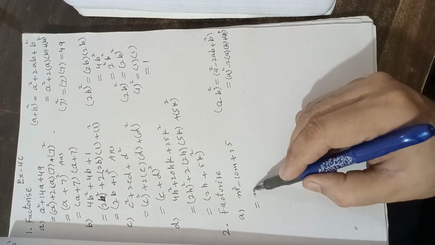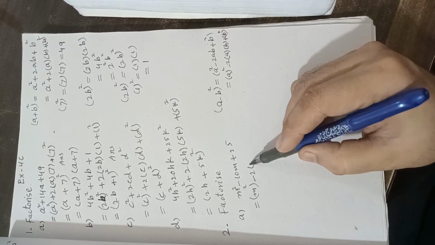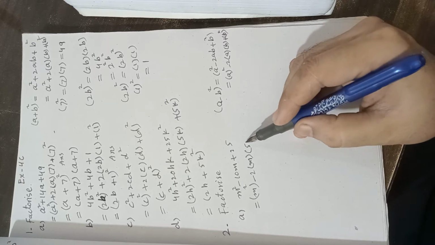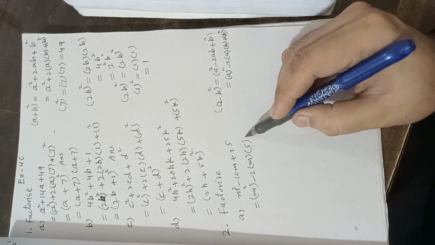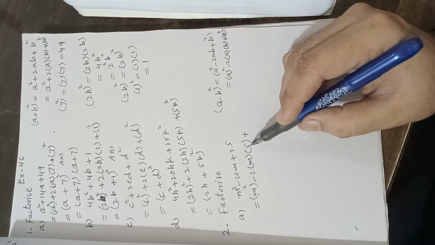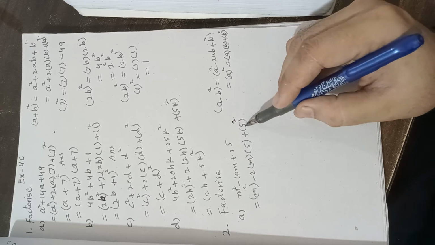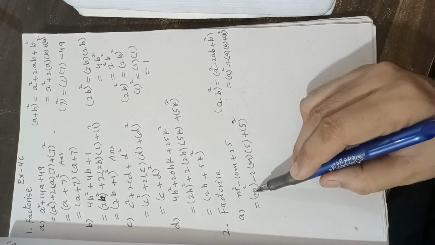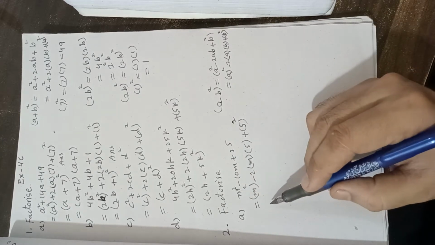So change your term according to the identity. a square minus 2 into a into b, that is 25, and 25 changes into 5 as we know that 25 is the square of 5. 5 square is equal to 25, and 5 twos are 10m, and m square is m square.